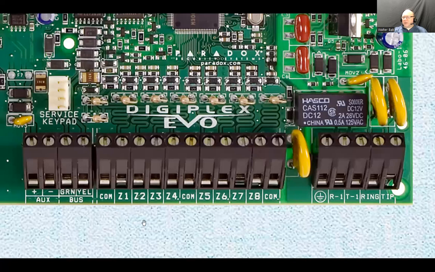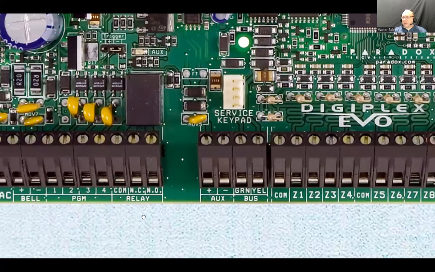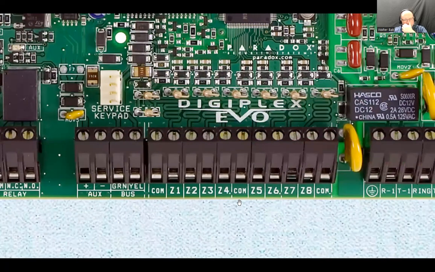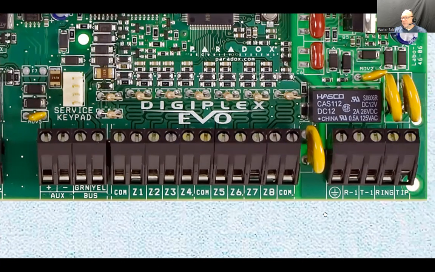Now, you can see also those common points. These are all connected to each other. This one is connected to that, and it's the same point. There's a common here, there's another one here. These are all internally connected as if they were just a short wire. So when you're doing a lot of wiring, let's say, for example, this common point is close to zones 1, 2, and 3, so maybe you're going to run those wires close to this one, and then for convenience, this is closer if you want to continue, but these are the same points.